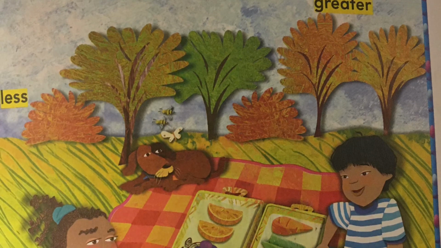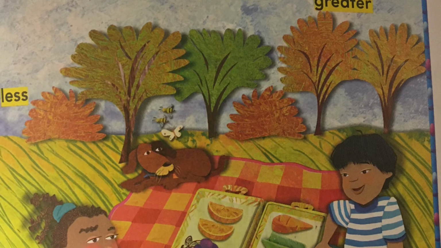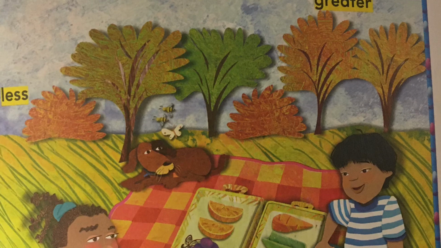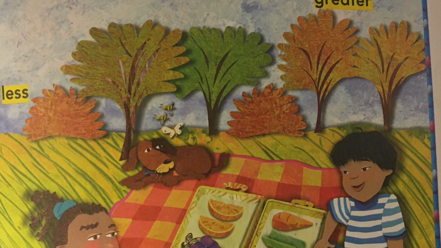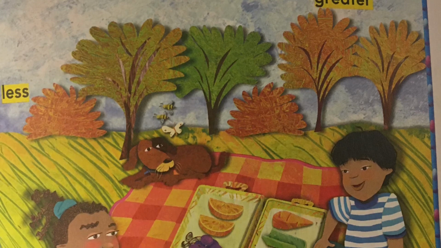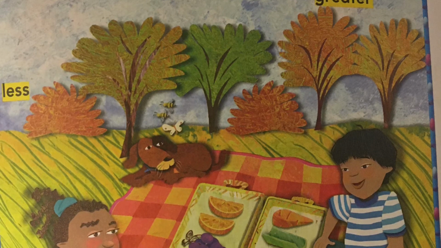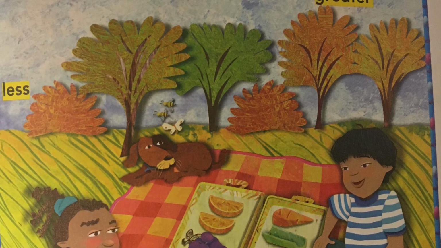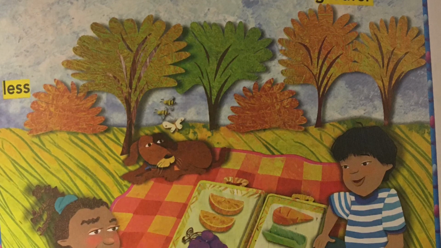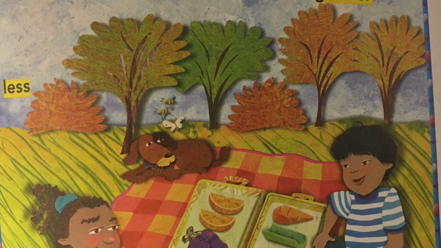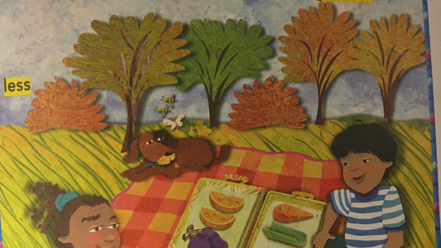All right, there were 3 pieces of carrots and 3 pieces of celery, and that is the same number. All right, now you are going to describe the number of trees and the number of bushes. So let's go ahead and count the number of trees. Let's count together. 1, 2, 3, 4. Now let's count the number of bushes. 1, 2.